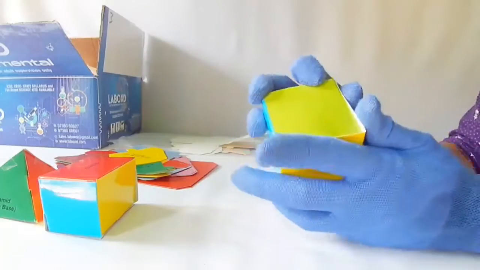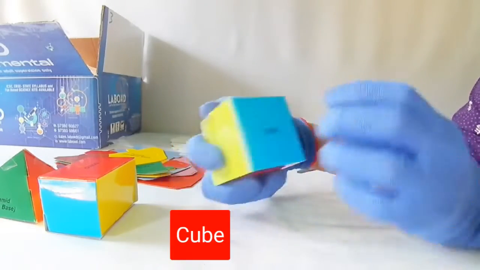It is a beautiful cube. It has 6 equal faces.